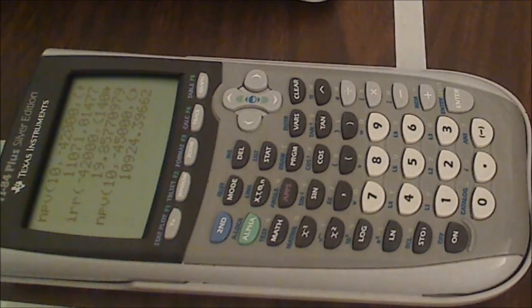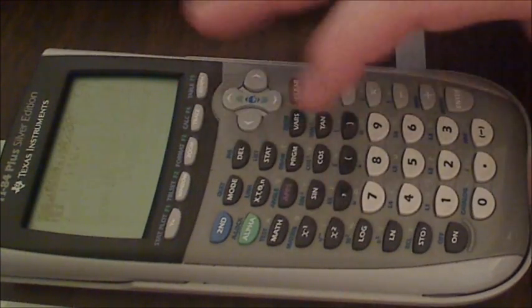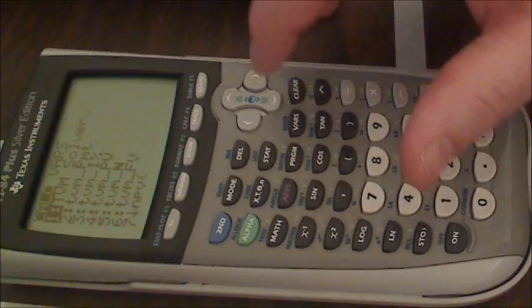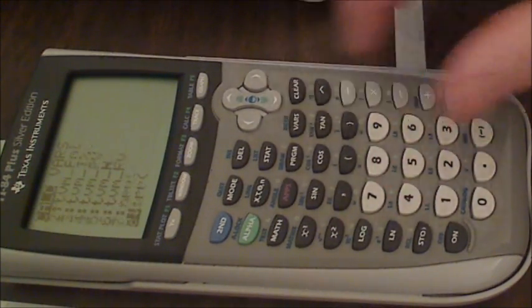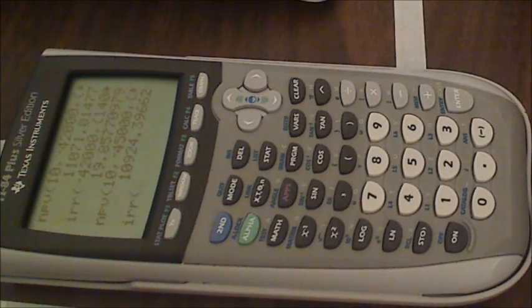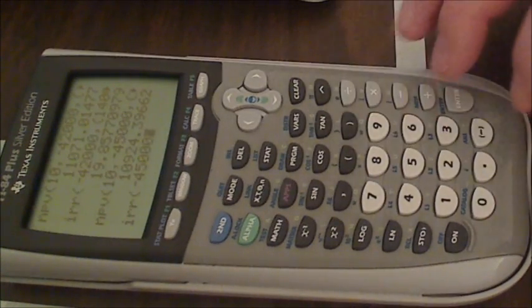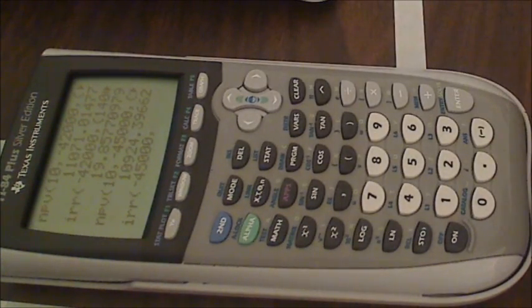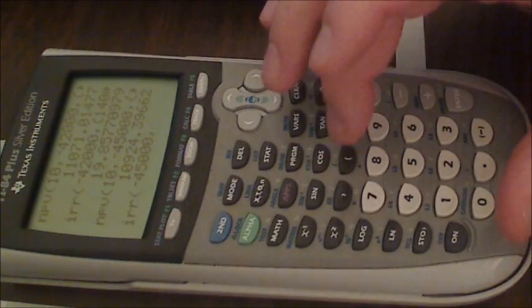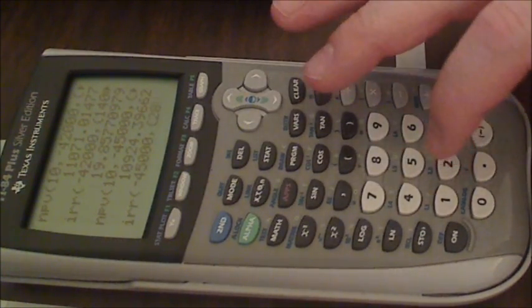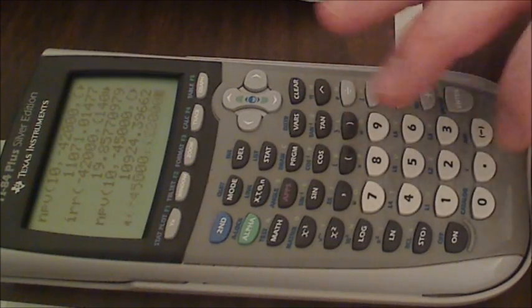Now to find the IRR for Project B, we would go to Apps, Finance, number 8. Now we would press negative 45,000 for the initial investment. Second, left open parenthesis, 28,000 is our first year.